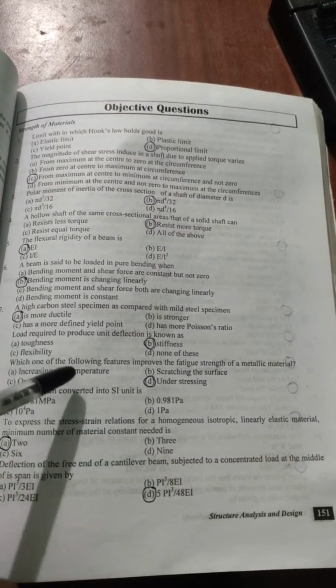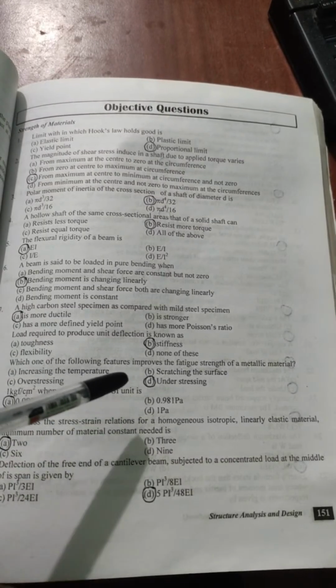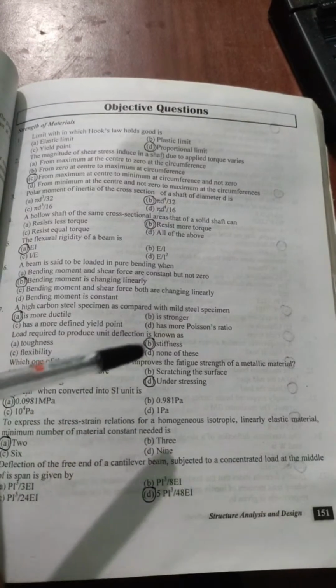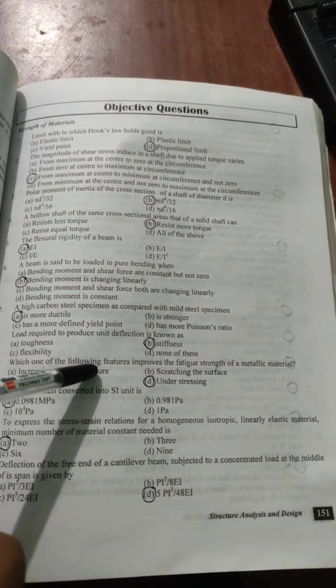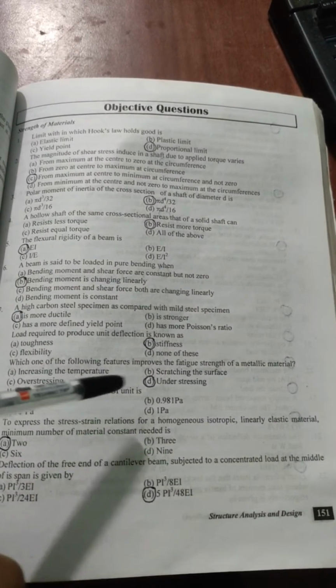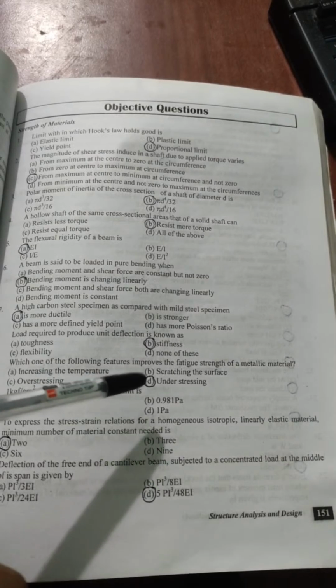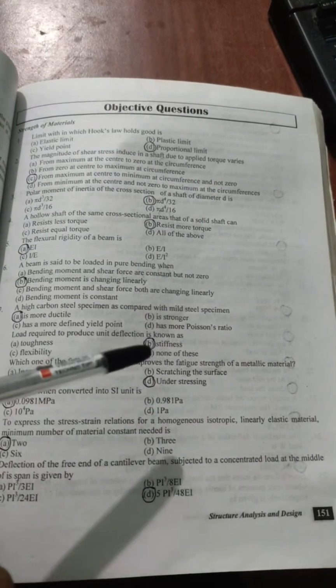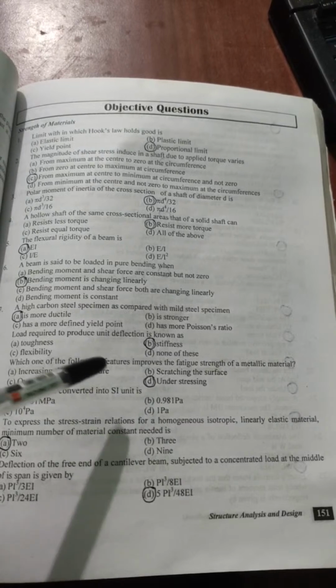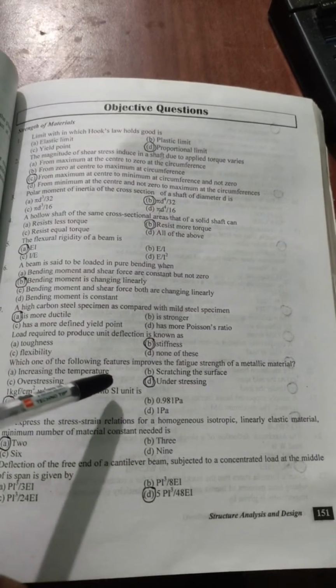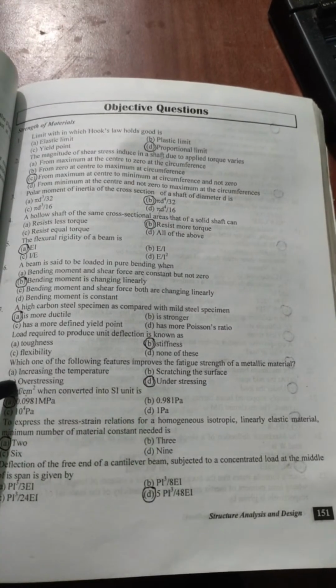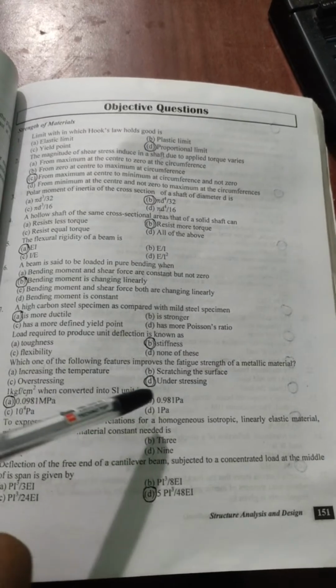Which of the following features improves the fatigue strength of a metallic material? Increasing the temperature, scratching the surface, overstressing, or understressing.